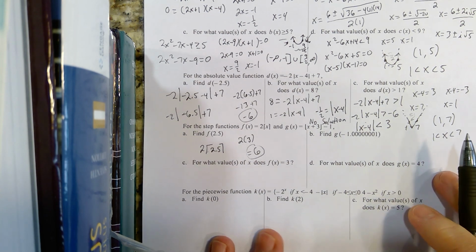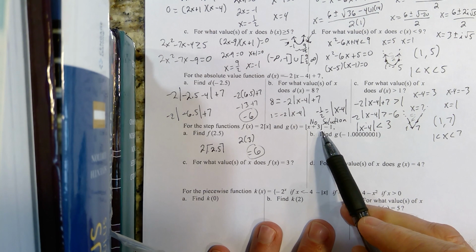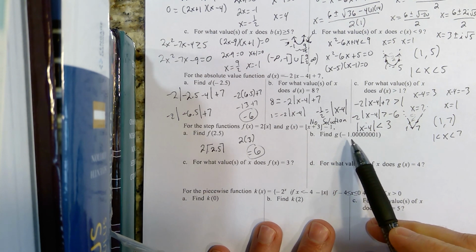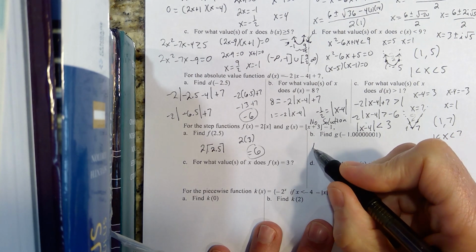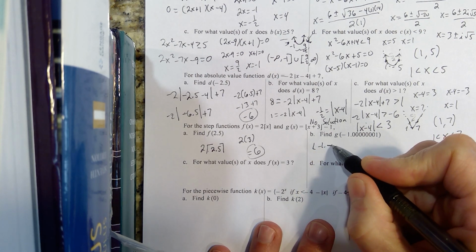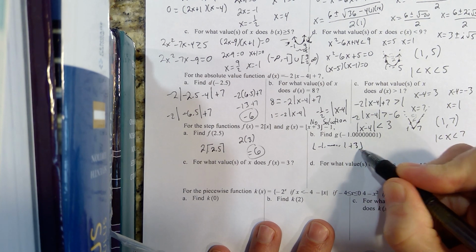Okay, on to the next example. This time we're going to use our floor. And we're putting in negative 1 point, and so on, 1, plus 3 minus 1.